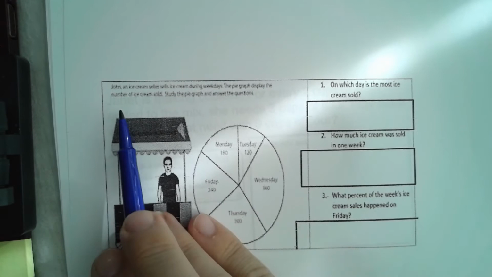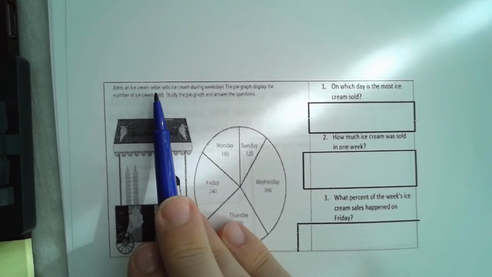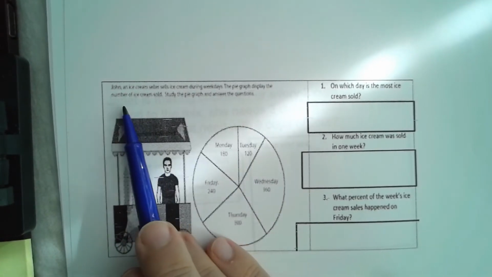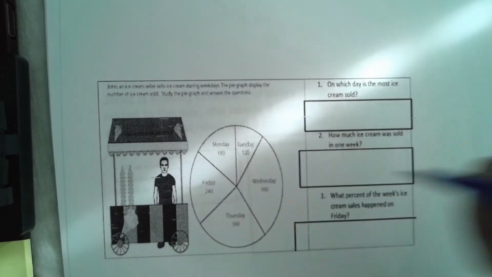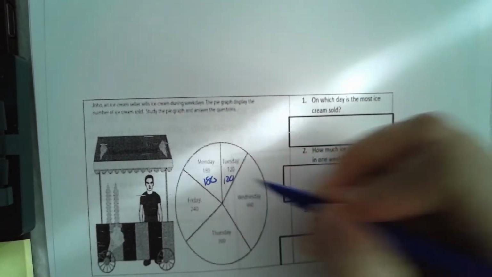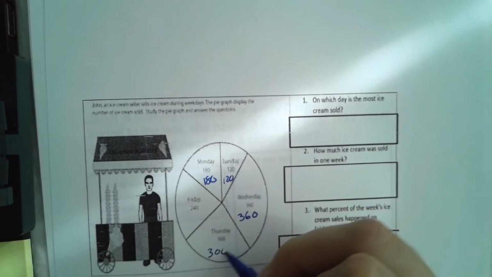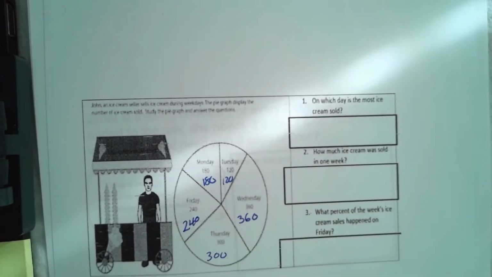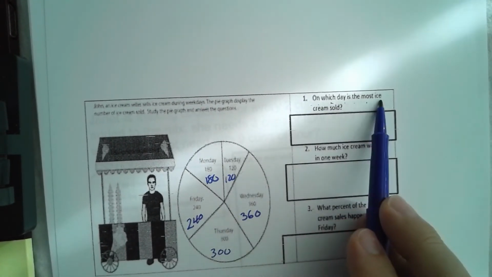Okay. This is hard to read. I'm sorry. John, an ice cream seller, sells ice cream during weekdays. The pie graph displays the number of ice cream sold. Monday 180, Tuesday 120, Wednesday he sold 360 ice creams, Thursday he sold 300 ice creams, and Friday he sold 240 ice creams. Okay, on which day is the most ice cream sold?